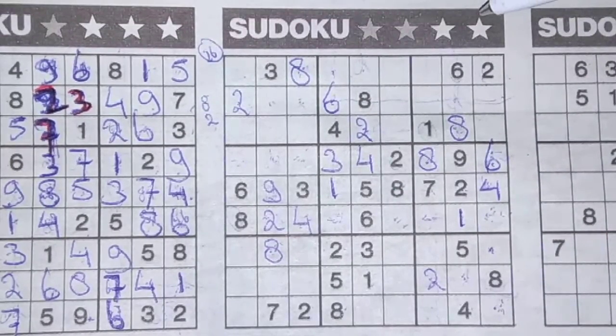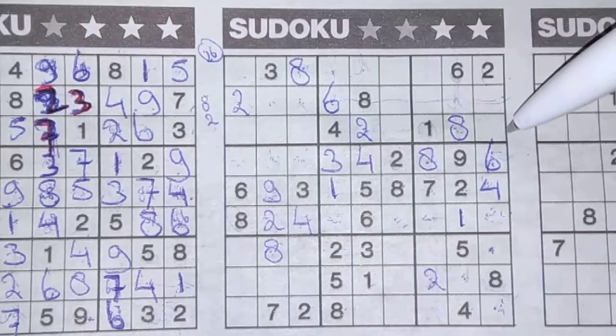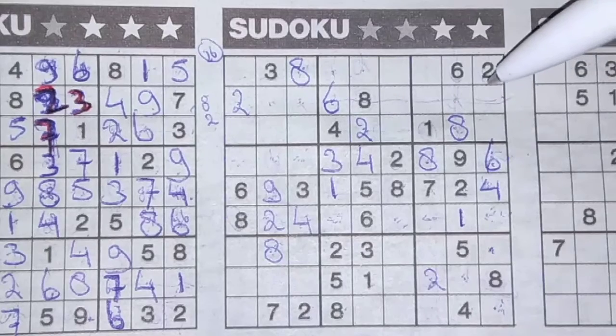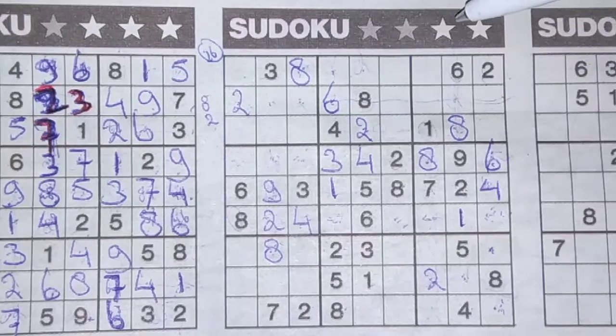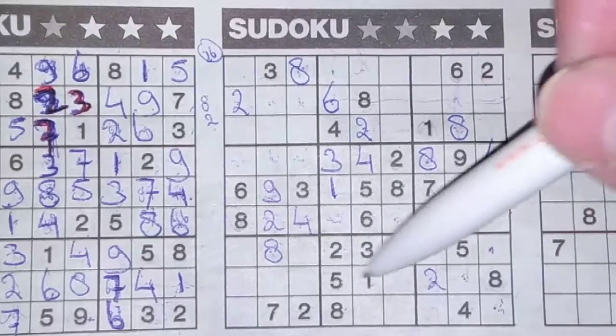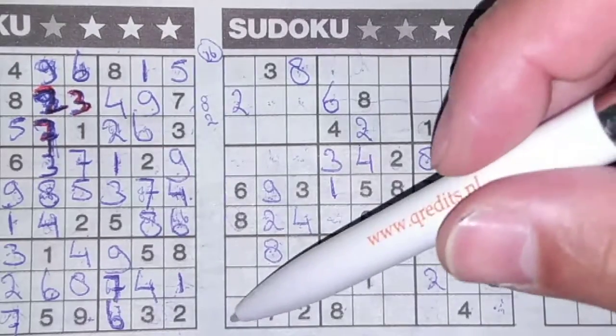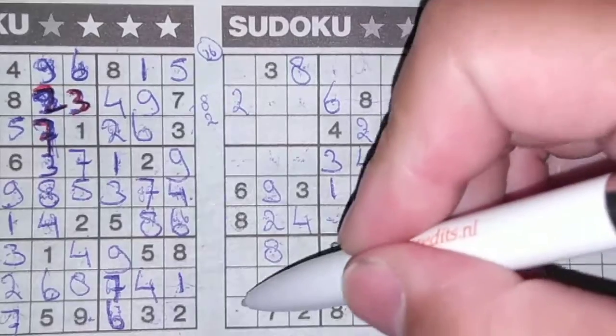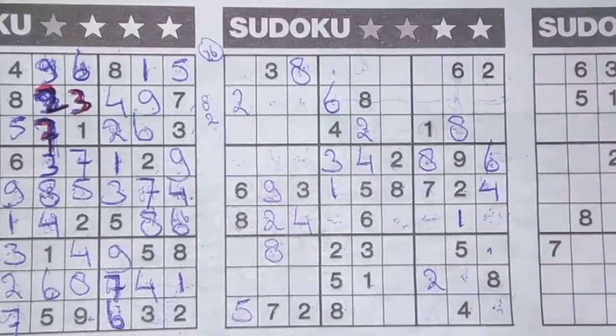How about the number 5? 5 in this row, 5 in the row below. So the last row, the only place for the 5 should be there.